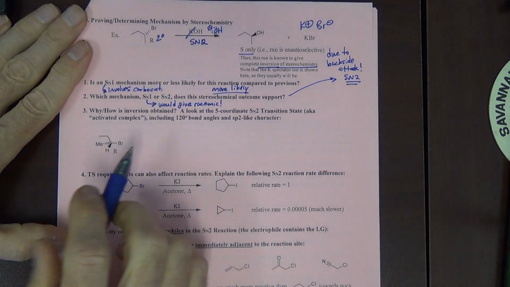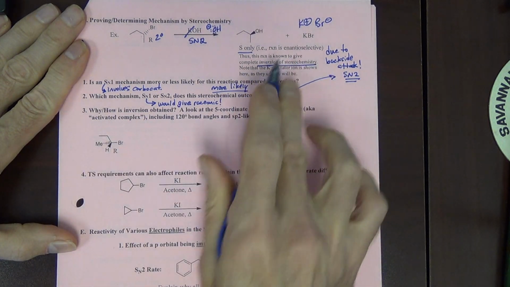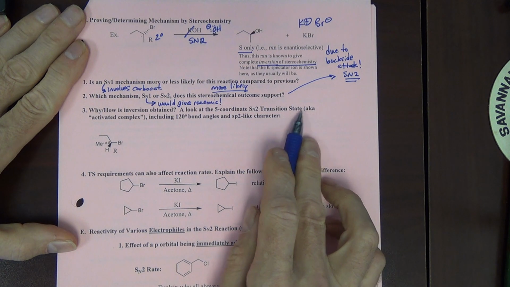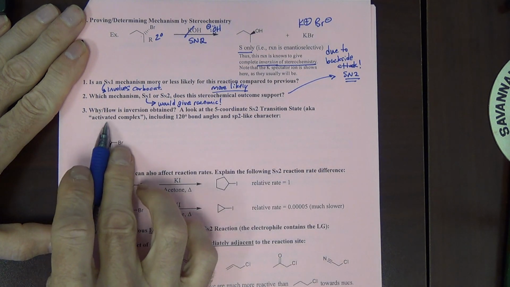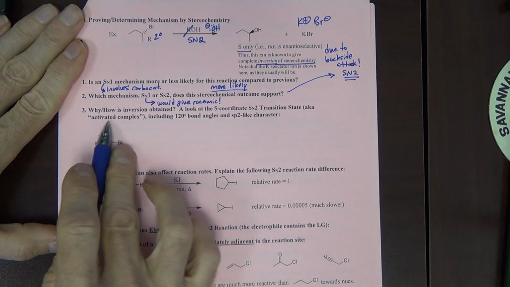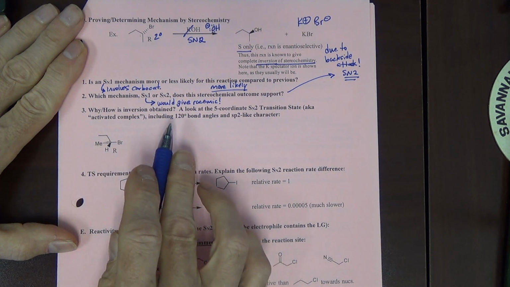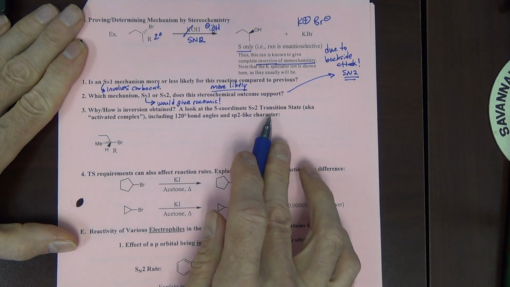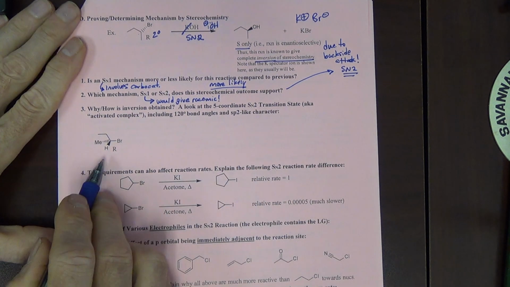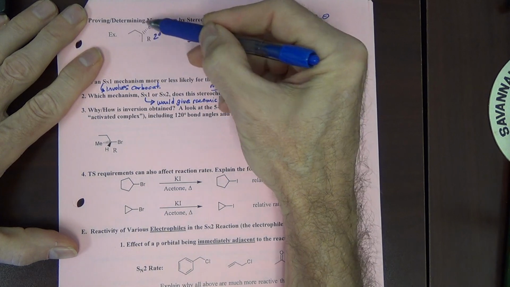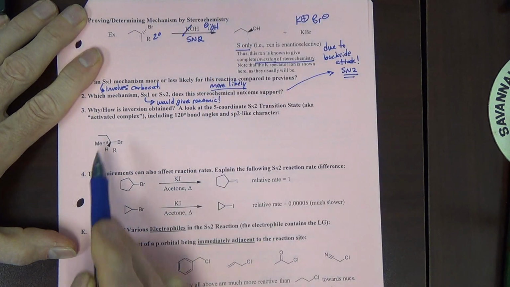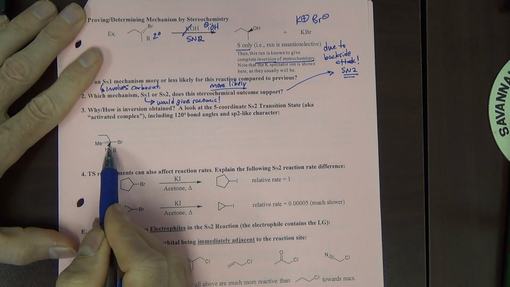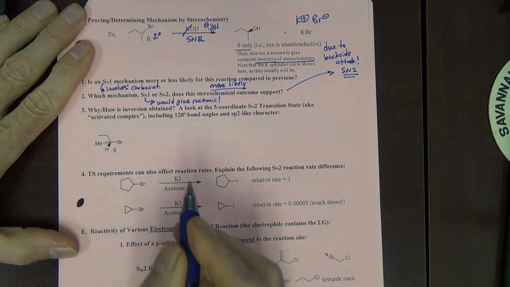Okay, let's take a closer look at why or how inversion is obtained. Let's look at the 5-coordinate SN2 transition state, aka the activated complex, a term you may have used in Gen Chem, including the 120-degree bond angles and sp2-like character of the transition state. Here is the starting material, alkyl bromide R. This is R. It's just been turned a little bit and the undrawn H has been drawn in.